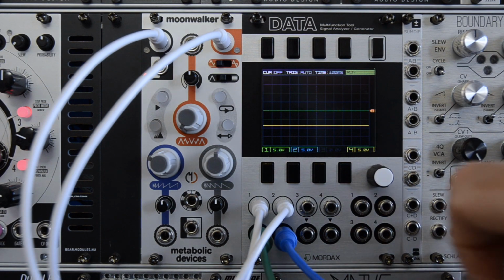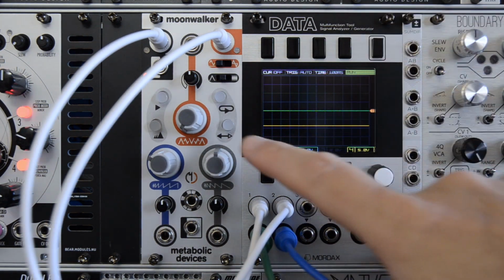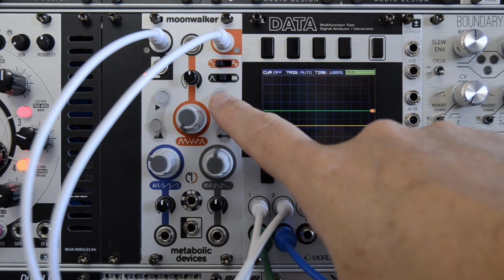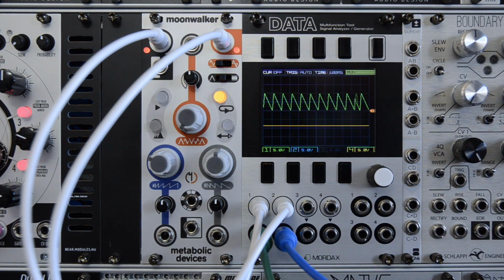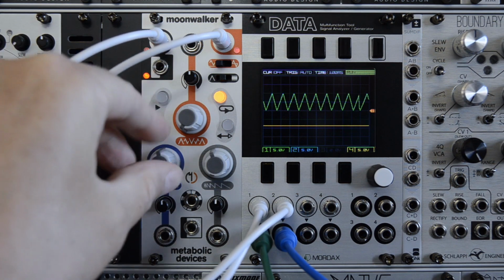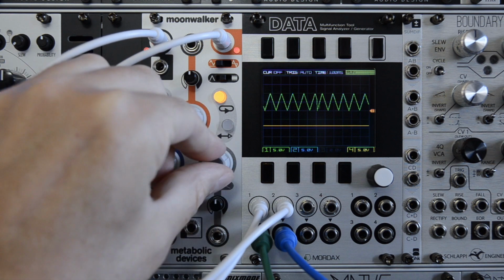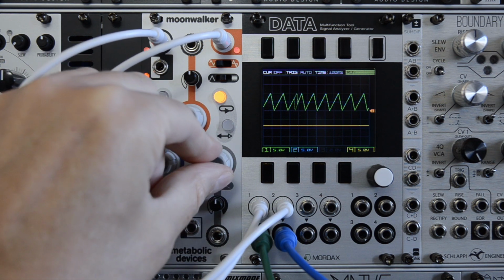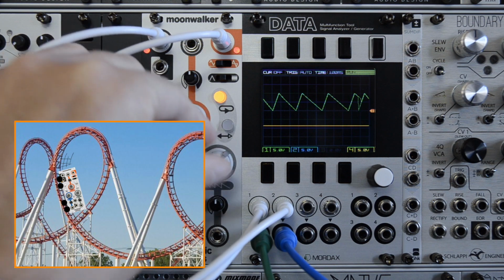Now let's check out Moonwalker as an LFO. For this, you simply need to engage the looping or cycling or repeat knob. And the function of the attack and decay knobs is just the same as it was in envelope mode, but now it's just cycling or looping.